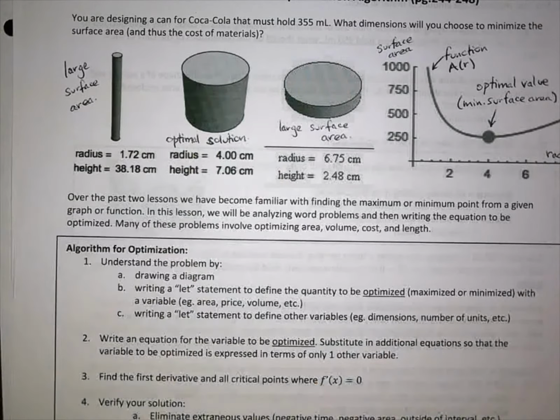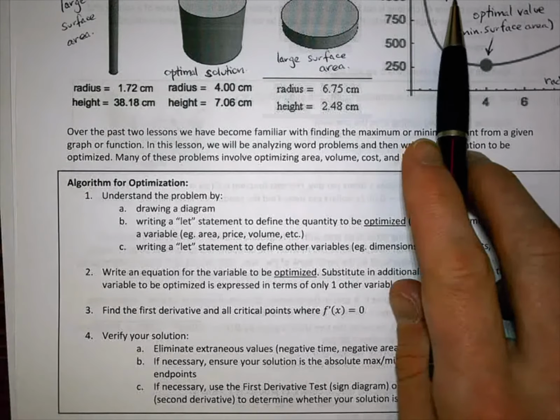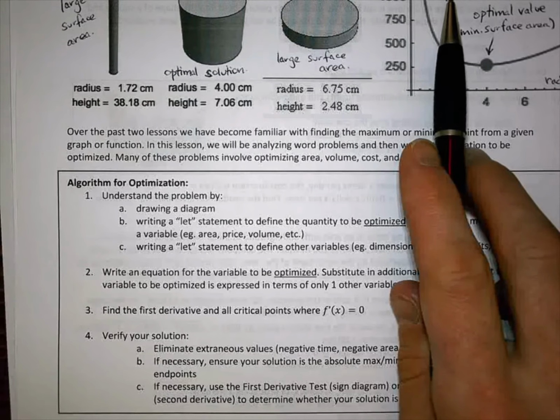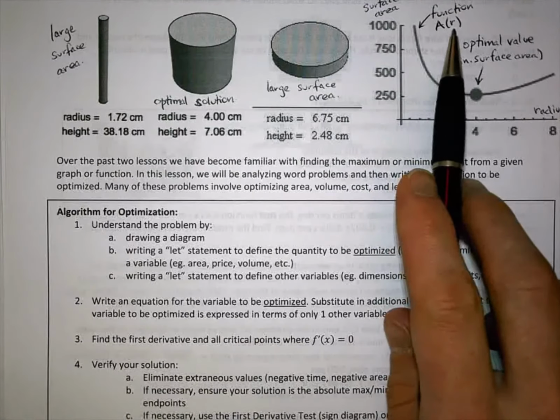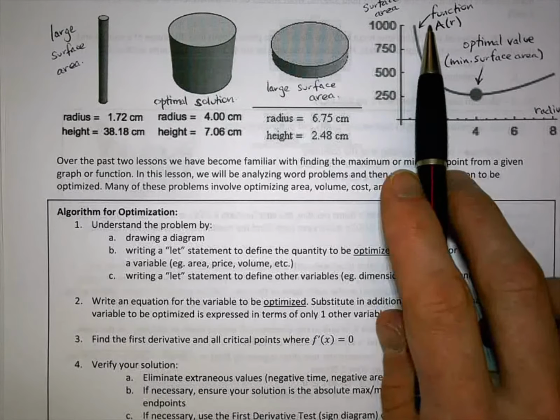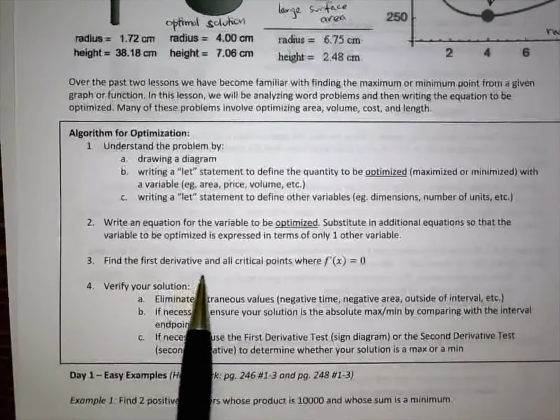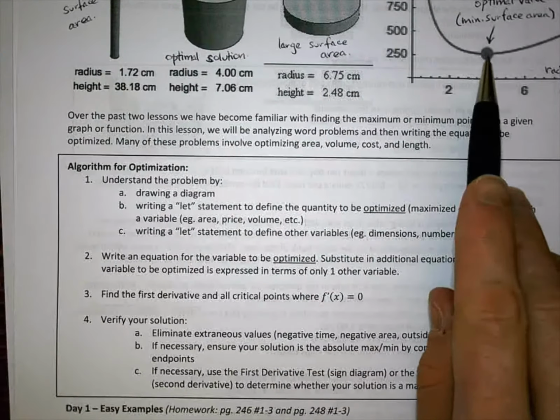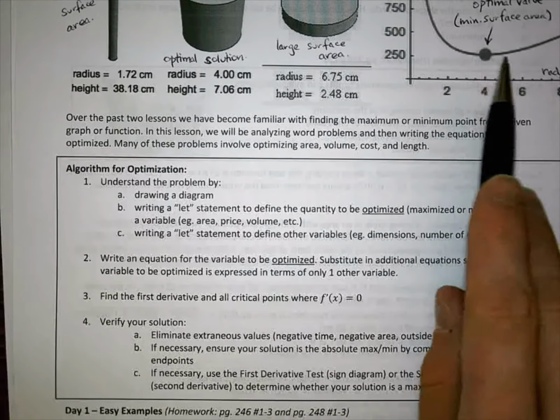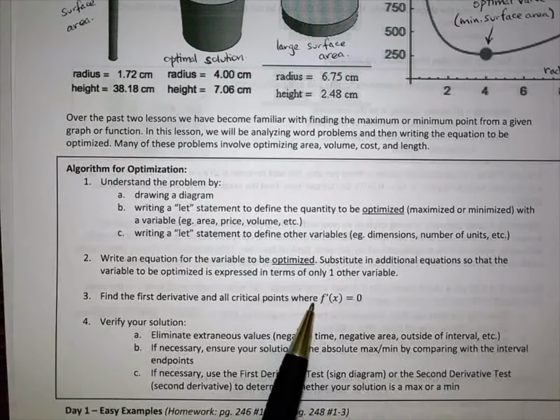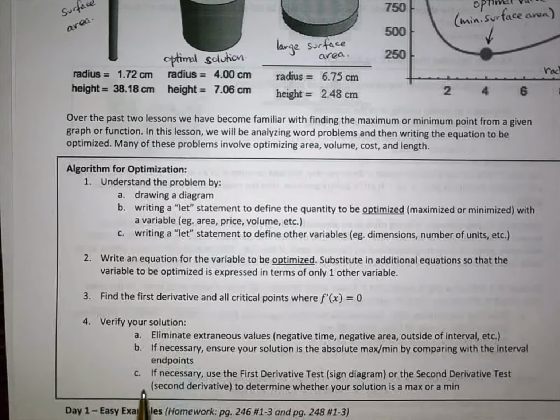What you eventually are going to do is get a function of the thing that you're trying to optimize in terms of one other variable. And now it's just a simple case of finding the derivative and finding those critical points, so finding the points where the derivative is equal to 0. That's just going to correspond to a max or min point. And this part here is very similar to what we did yesterday in the extreme values lesson.